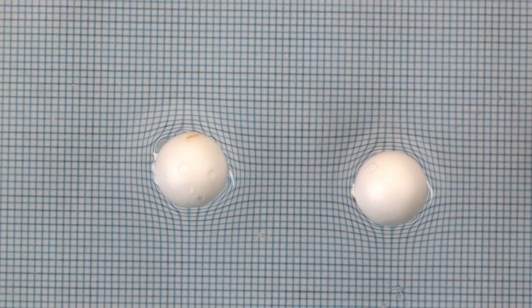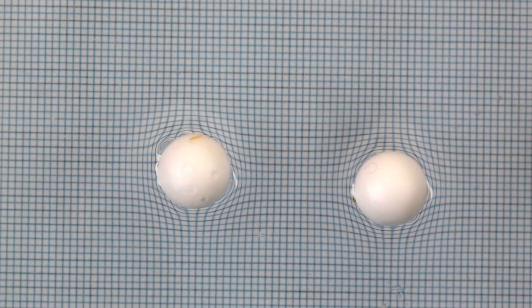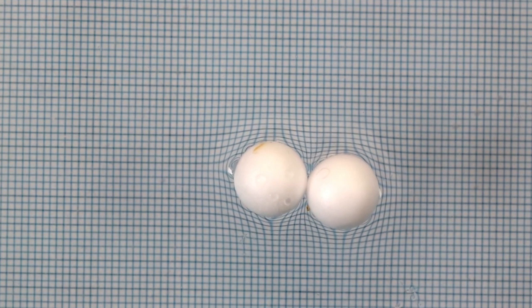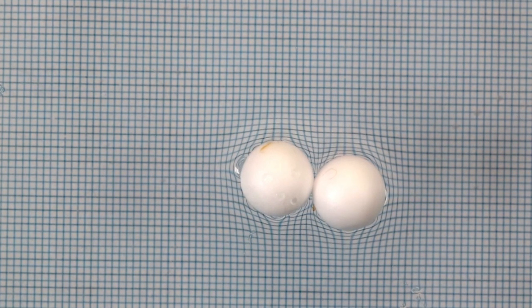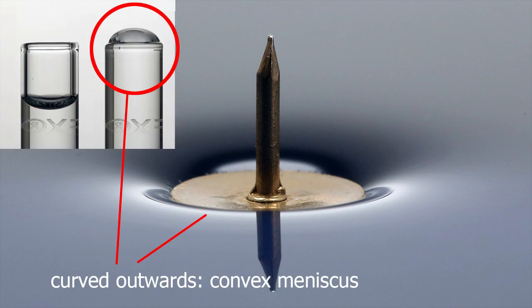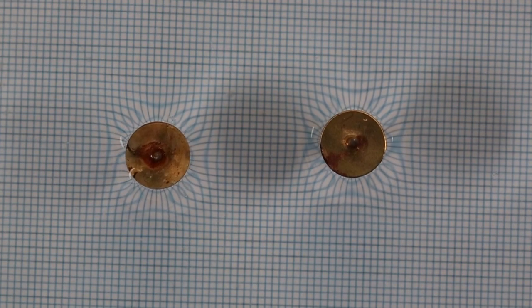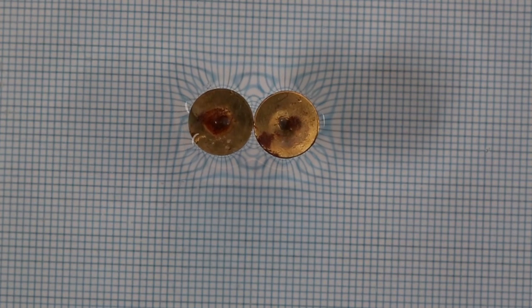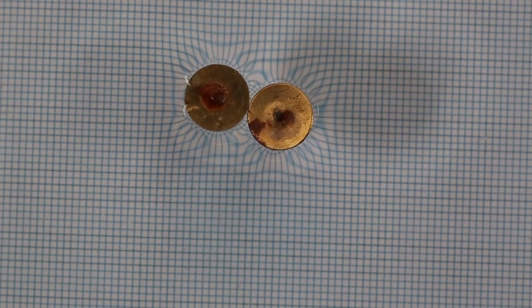In order for the menisci of two styrofoam balls floating next to each other to unite into a shape that has a smaller surface area, they attract each other. Let us now consider the case of a floating thumbtack. In contrast to the previous case, the meniscus there is curved outwards, so that one speaks of a convex meniscus. In this case, too, there is a mutual attraction because the resulting union of the two menisci produces a shape that requires less surface area.